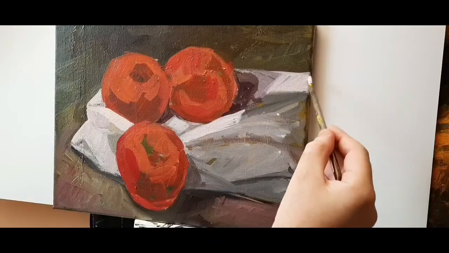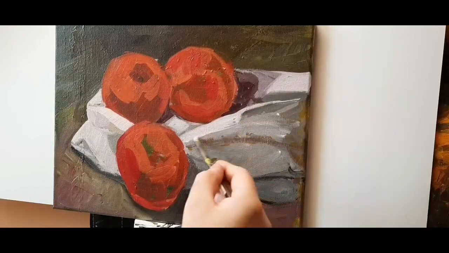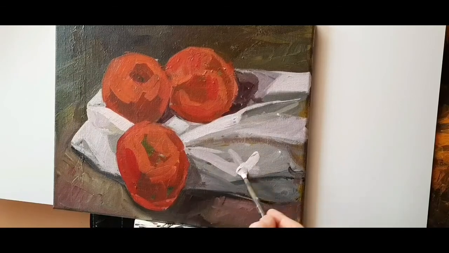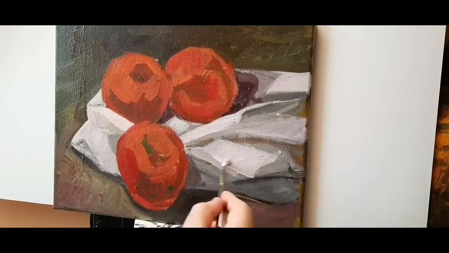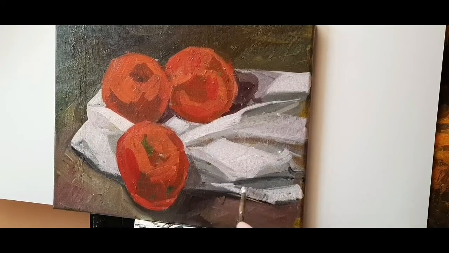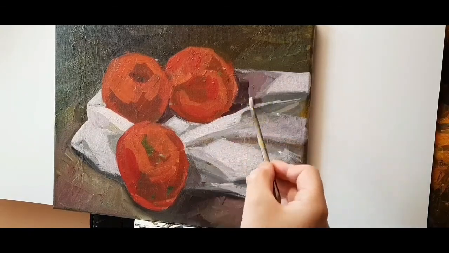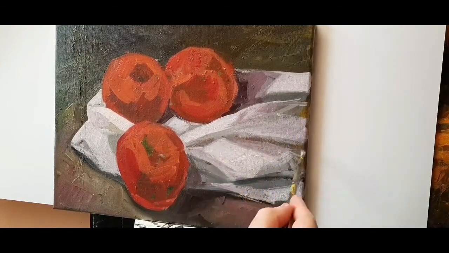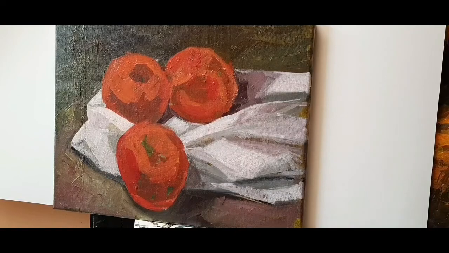The cloth is to just diversify the painting, just an element. So the focus is on the apples, and once everything is drawn in, then the blocking in is started, mixing a variety of shades of the same color.